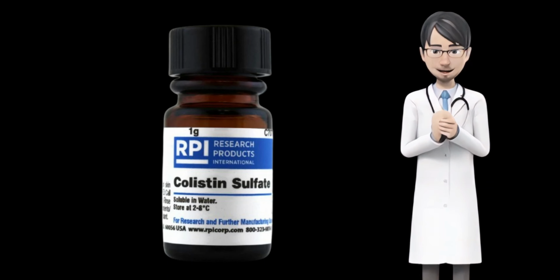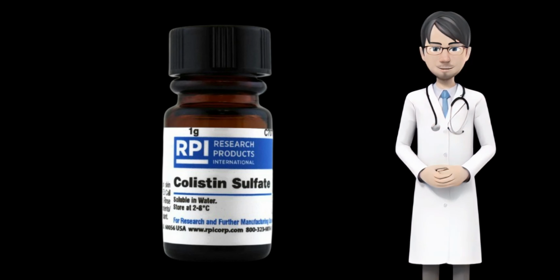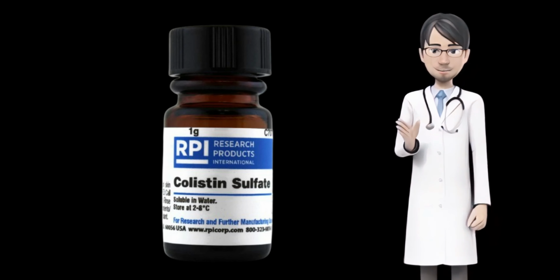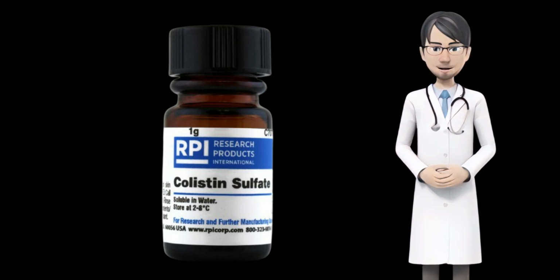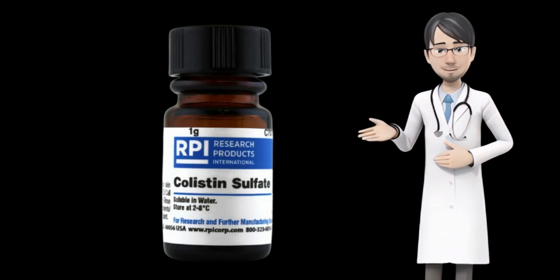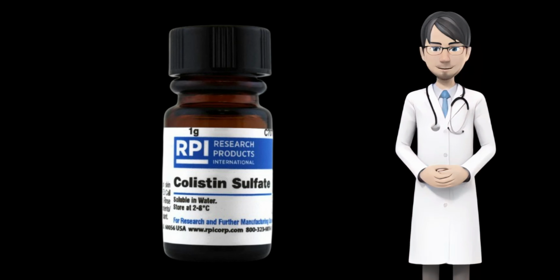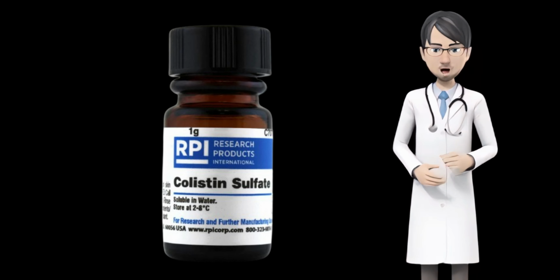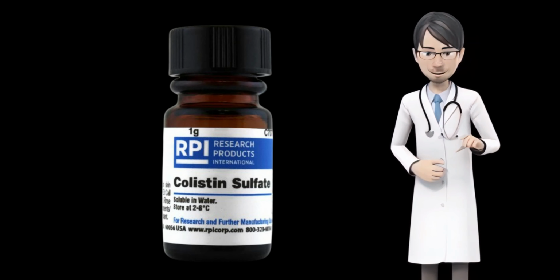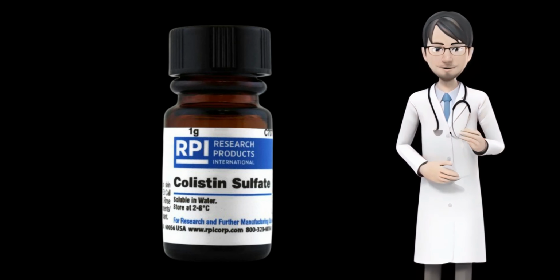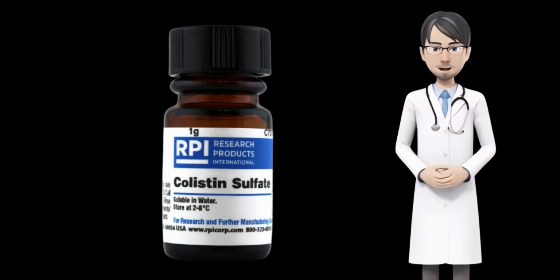Colistin dosage. The dosage of colistin depends on the severity of the infection and the patient's condition. For adults, the typical dosage is 2.5 to 5 mg/kg/day, administered intravenously or intramuscularly, divided every 6 to 12 hours, with a maximum of 5 mg/kg/day. For children under 12, the safety and efficacy of some forms are not established.